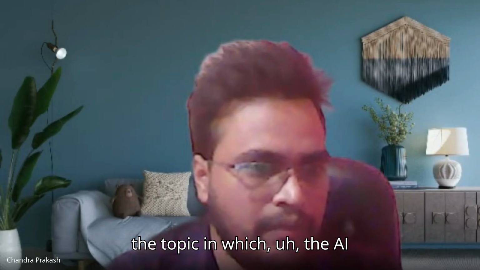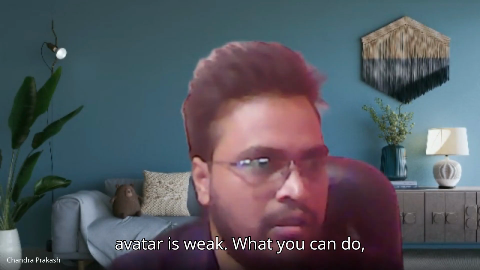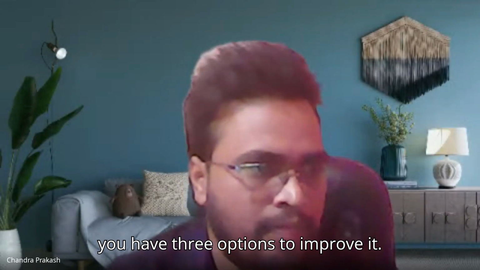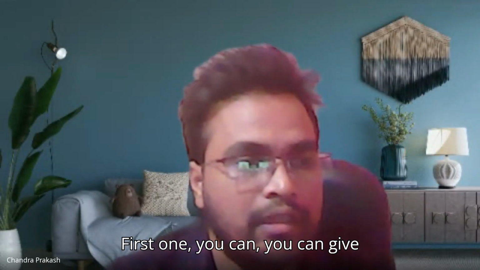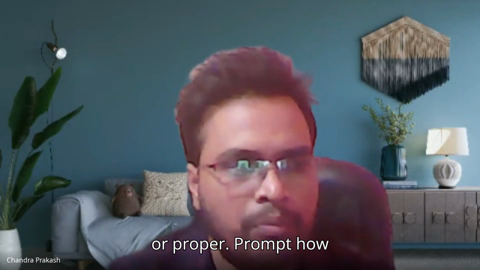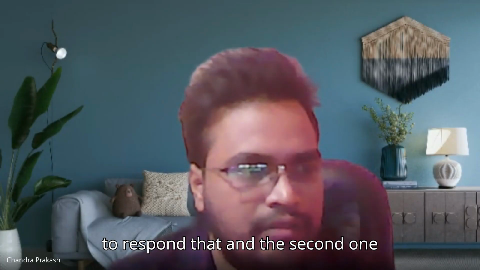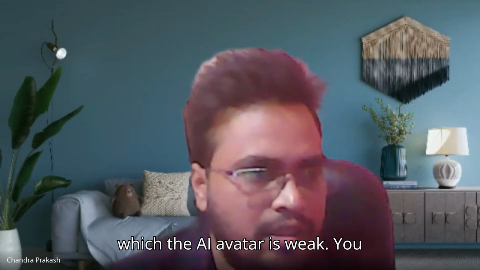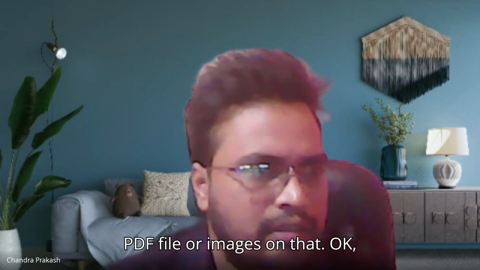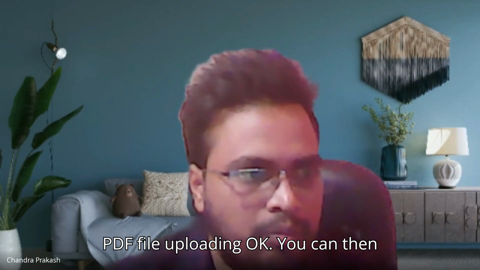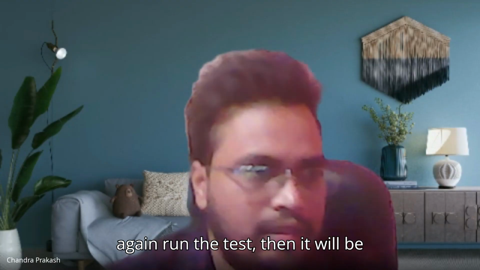For the topic in which the AI avatar is weak, you have three options to improve it. First, you can give a proper prompt on how to respond. The second one is the knowledge base. For the topic in which the AI avatar is weak, you can upload a knowledge base, like any PDF file or images on that. After uploading the PDF file, you can then run the test again.